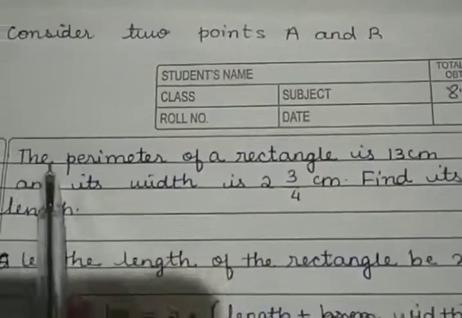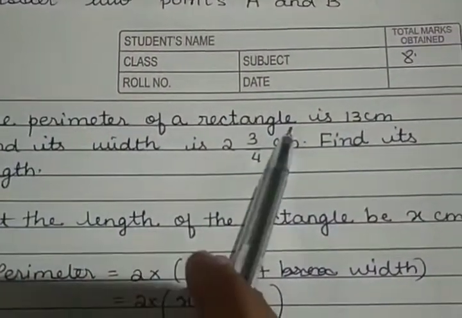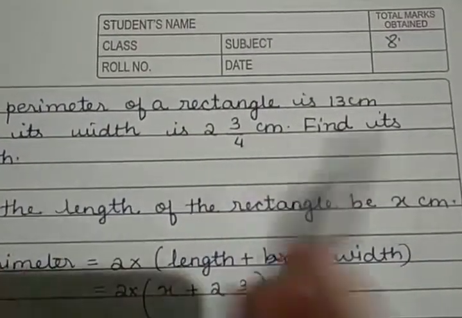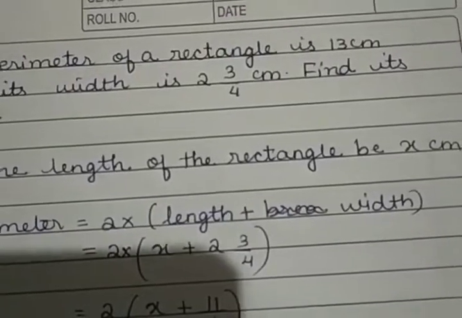Second example. The perimeter of a rectangle is 30 centimeters and its width is 3 by 4 centimeters. Find its length.